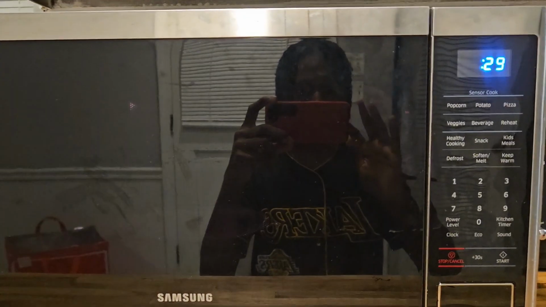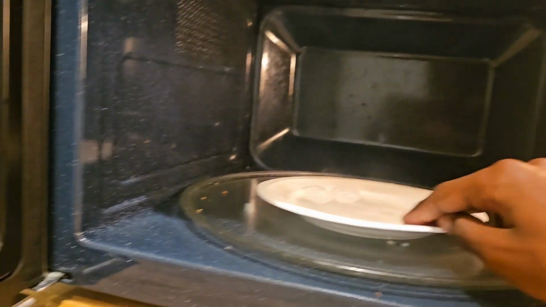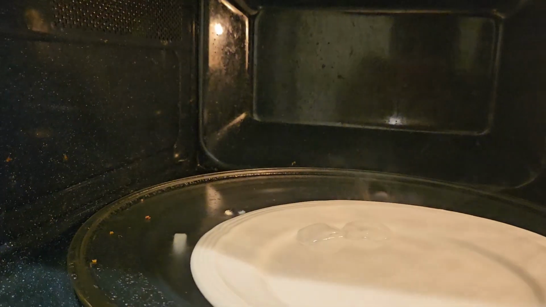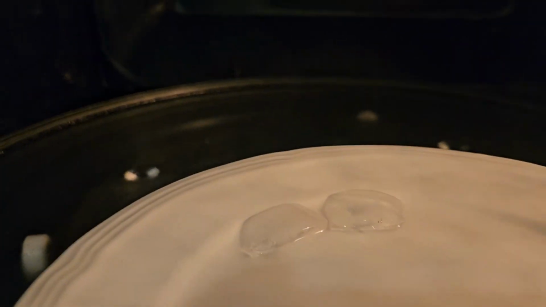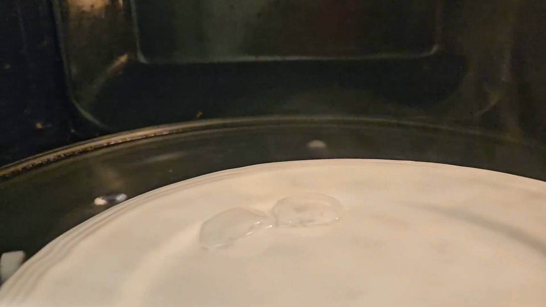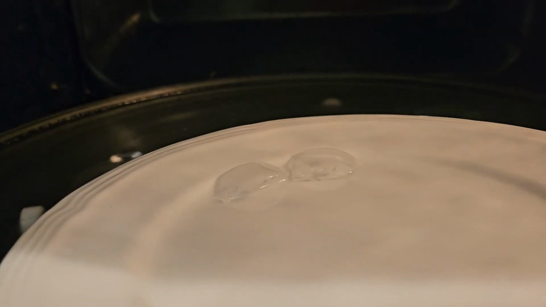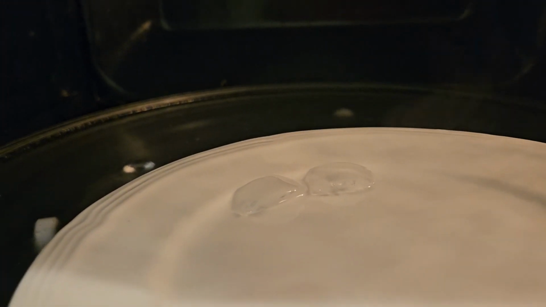When I start it, I'll let the microwave go for 30 seconds. And you can see the smoke coming from it. You can see how much more melted the ice cubes have become than how they were when I started. And that's radiation for you.